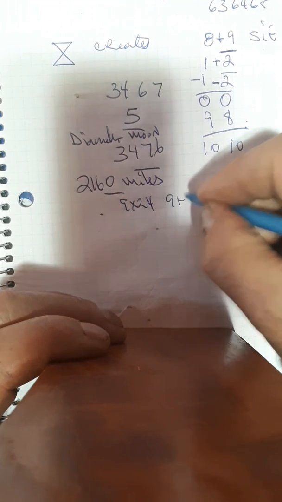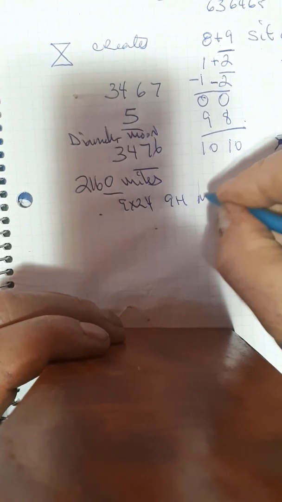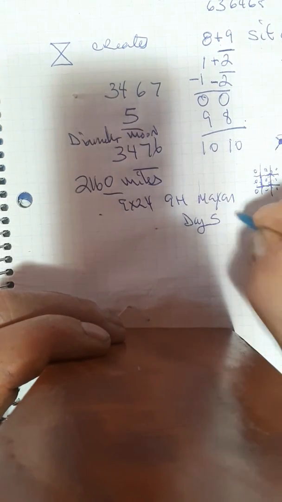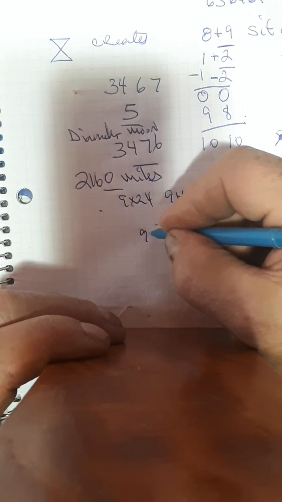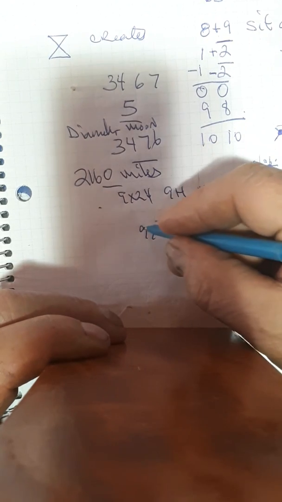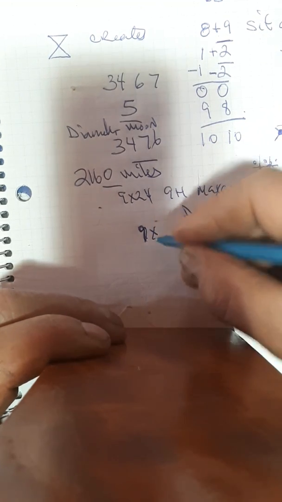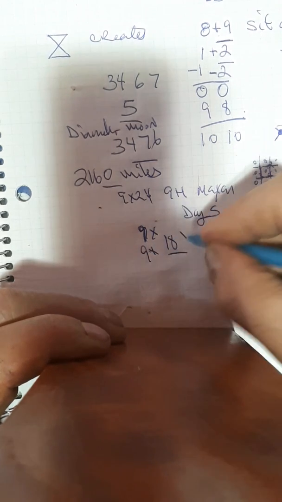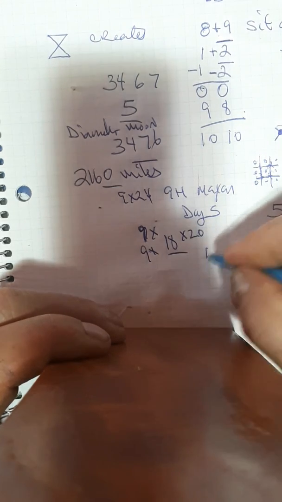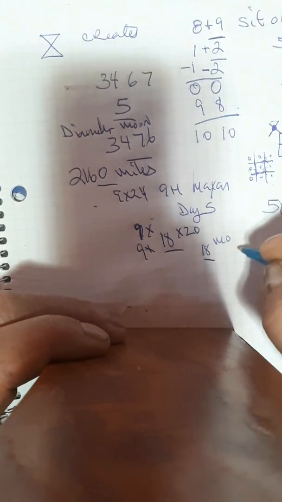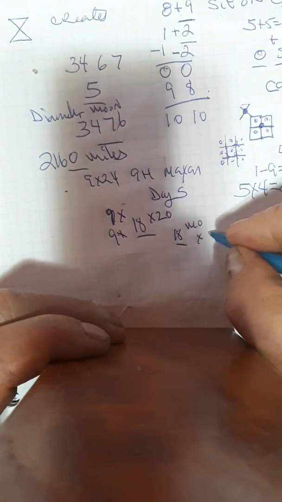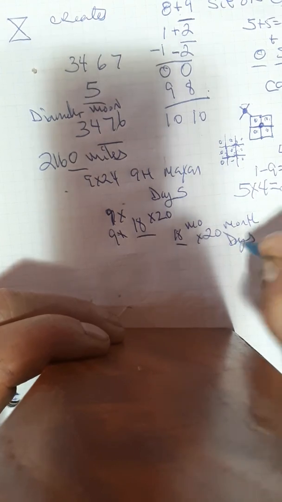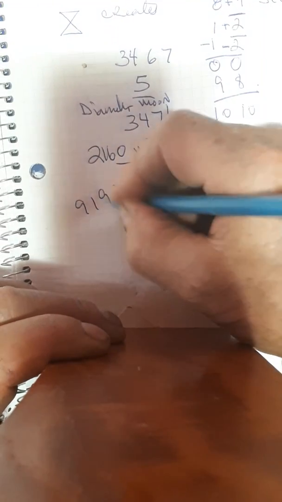Is it a 9-day cycle, and another 9-day cycle, which makes an 18-day month times 20 months? Or is it 18 months times 20 days in a month? Is it 9 days, 1 day, and 9 days?